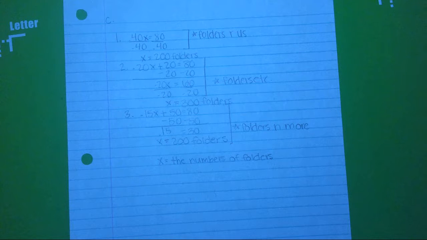I had the question, how many folders, or what does N equal for this amount? I did the three companies and what it would equal for each company. For Folders R Us, it would equal 200 folders. For Folders Etc., it would equal 300 folders. And for Folders and More, it would equal 200 folders.